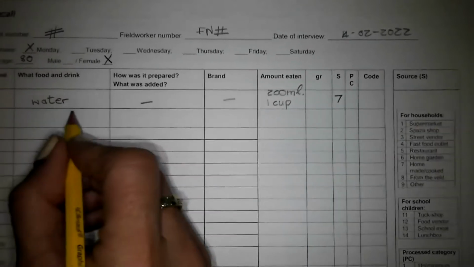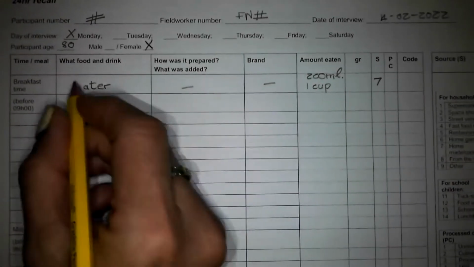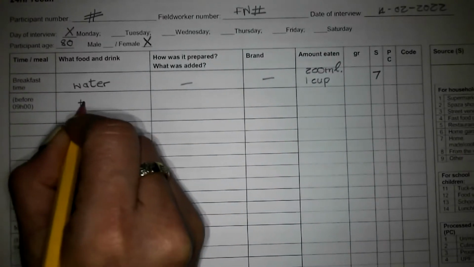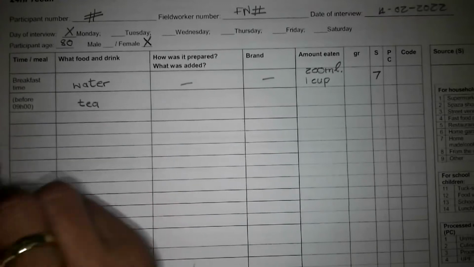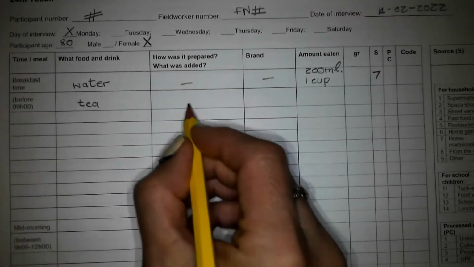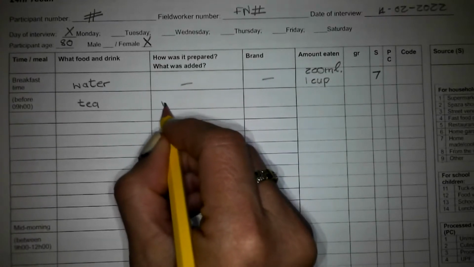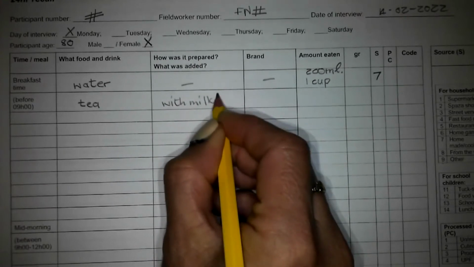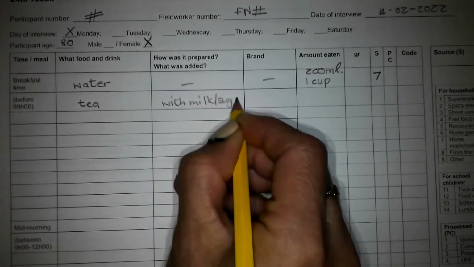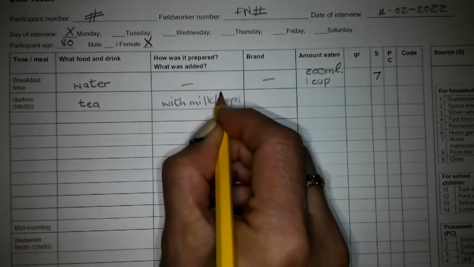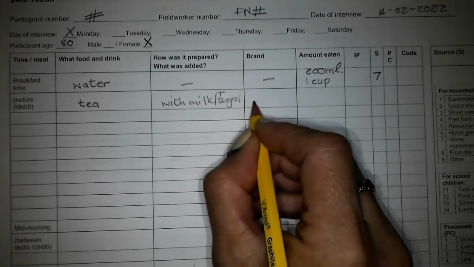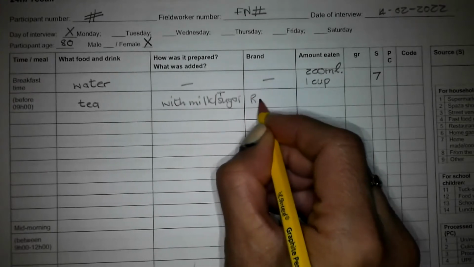So your participant might have had tea, and you have that they had this with milk and sugar, and for example, your tea was rooibos.